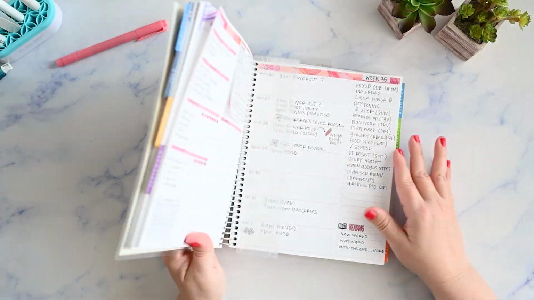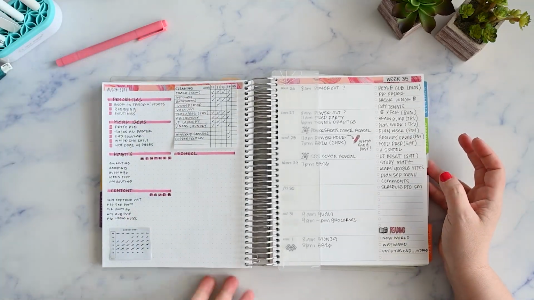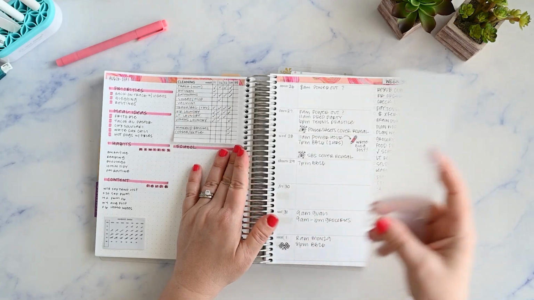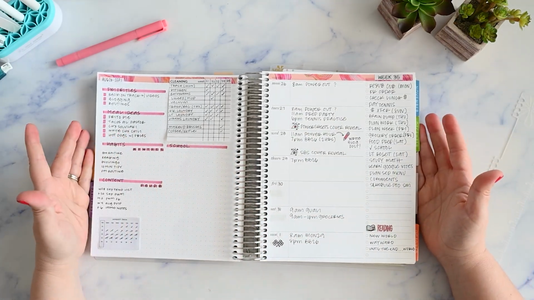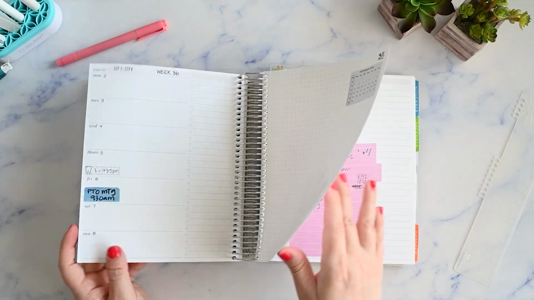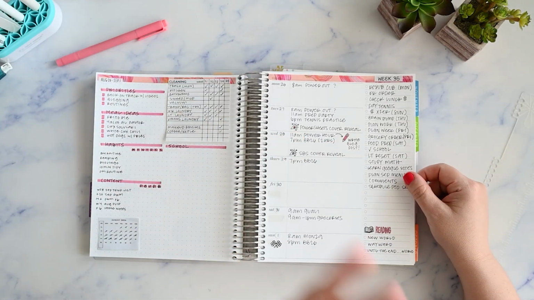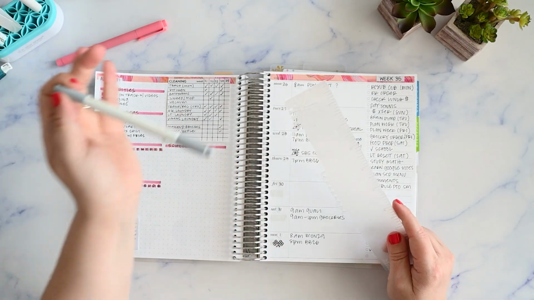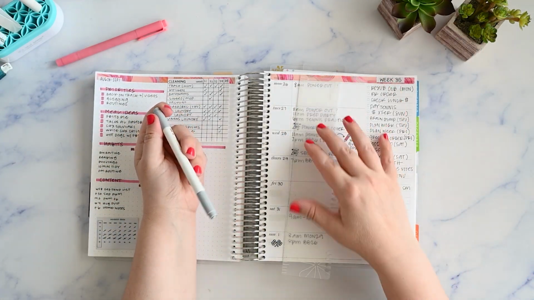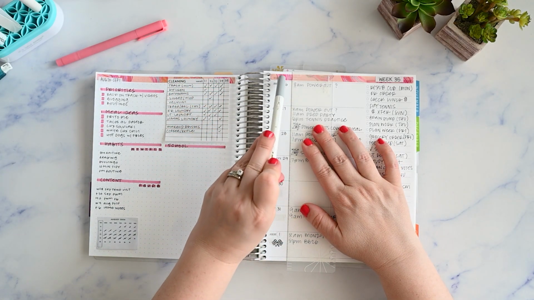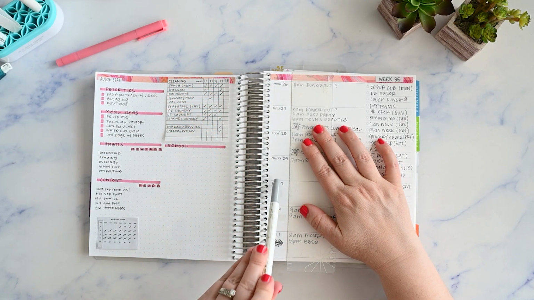So now let's look at week 35, which is the week I should be planning with you, but like I said, technical difficulties, so that didn't happen. But this is the week. If you remember, this looked like this when it was blank, and I have just added to it. What I did was I took my ruler and my light gray fine tip marker here, and I just drew a line right here to block off this space under the dates.